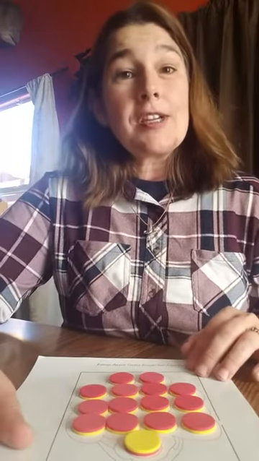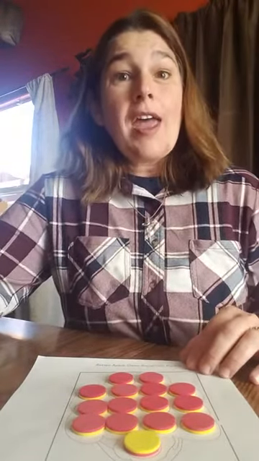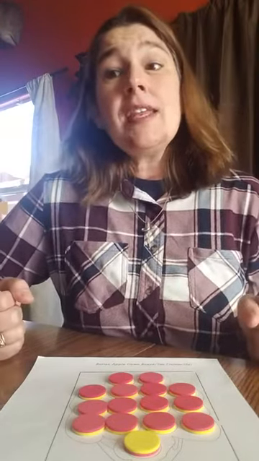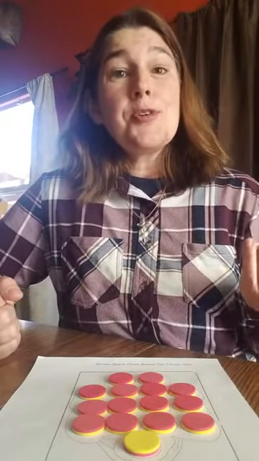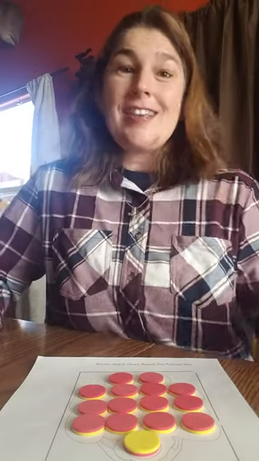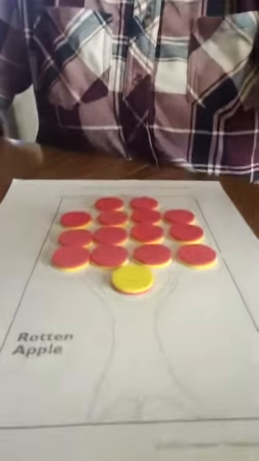Now, we are going to take turns taking an apple off to see who gets the rotten apple. So the goal is not to get the rotten apple. All right, you can choose who will be the first player. You may roll a dice, or the youngest player can go first. Alrighty, let's start to play.